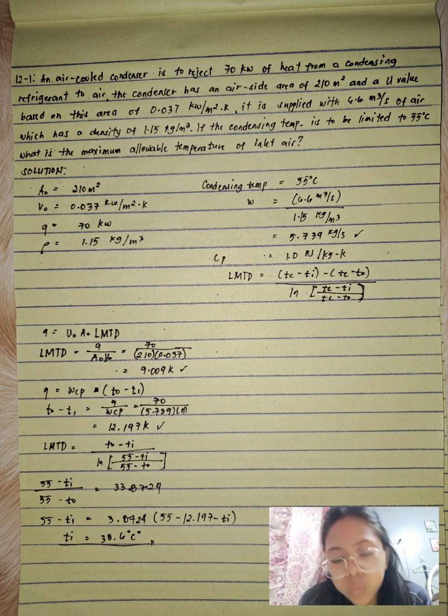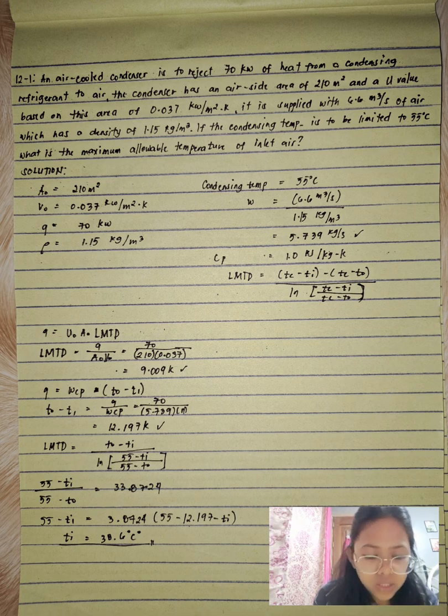LMTD is equal to (Tc minus Ti) minus (Tc minus To) over Ln of (Tc minus Ti) over (Tc minus To).